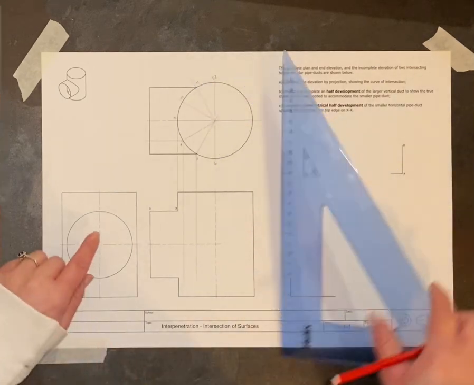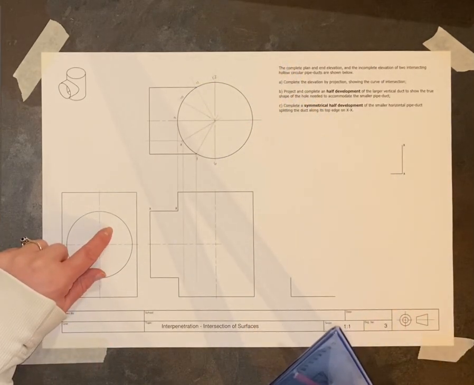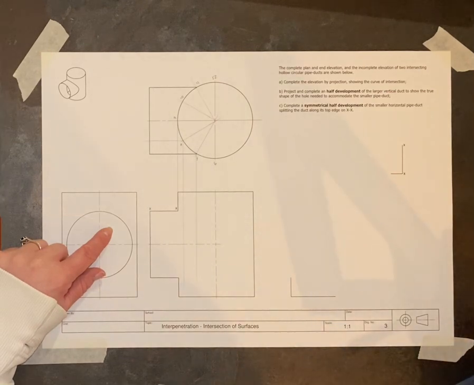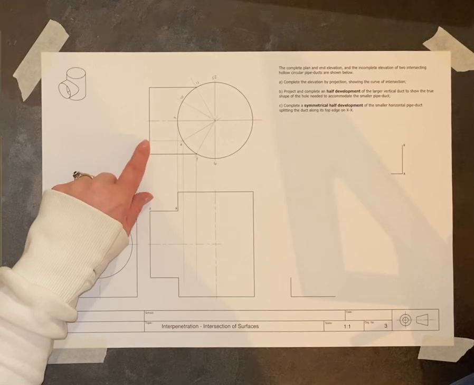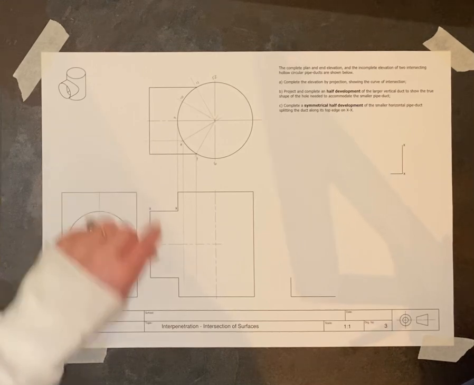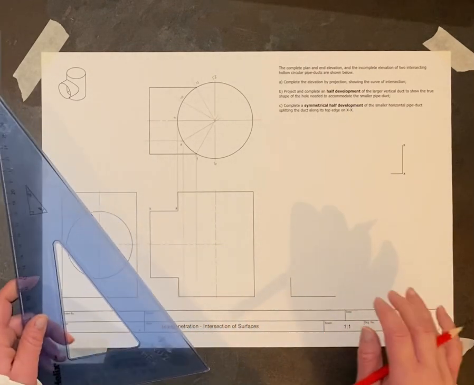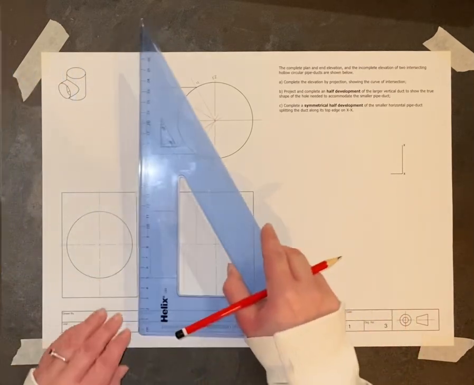And then I'm going to do the same with this circle here. I need to break that up. Now I'm going to use the points that I've got here. I've already got these points to work with. So to enable me to do that, I need to create something called a bounce line.